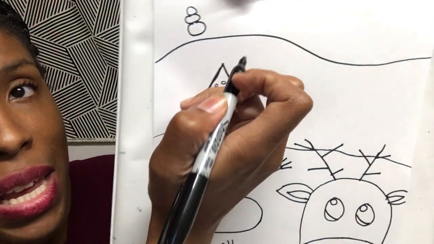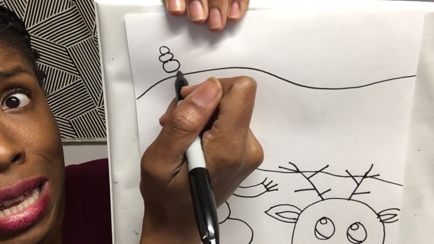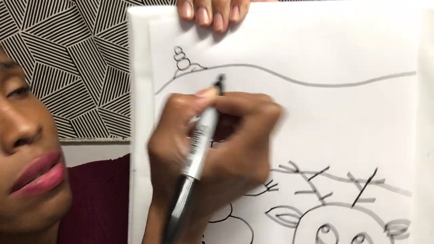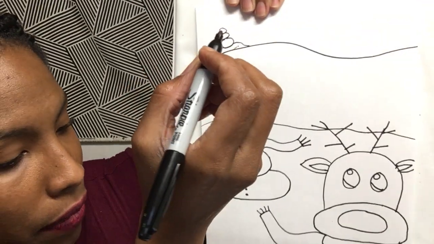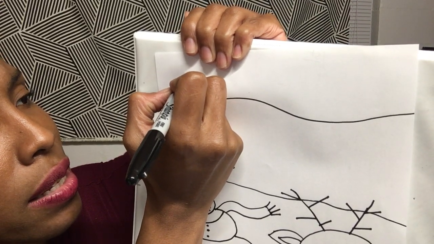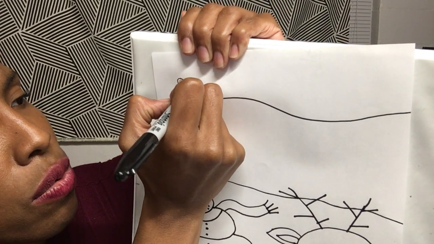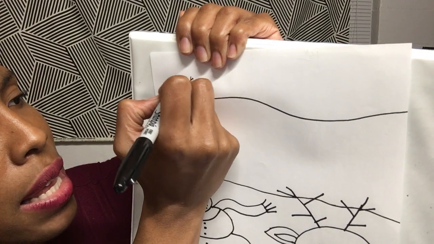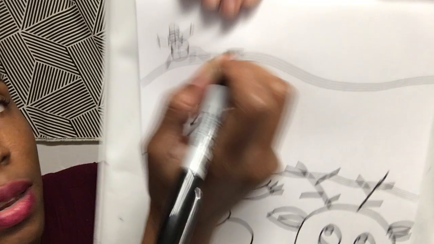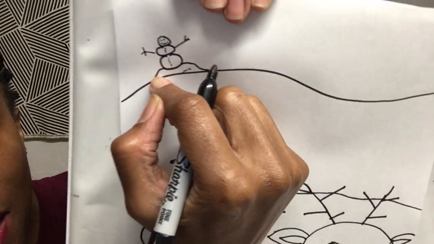I kind of made him without sitting on the ground. So I guess I can draw a little bit of snow there. Okay. And he's really, really small. So I'm just going to draw eyes. And some hands. And you can add anything else you want to add to him later. Maybe a nose, maybe a hat.